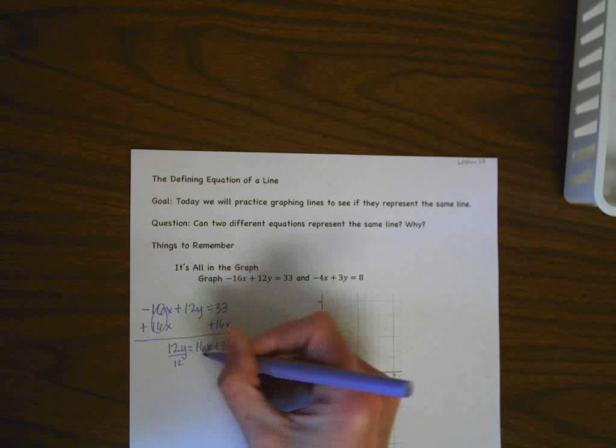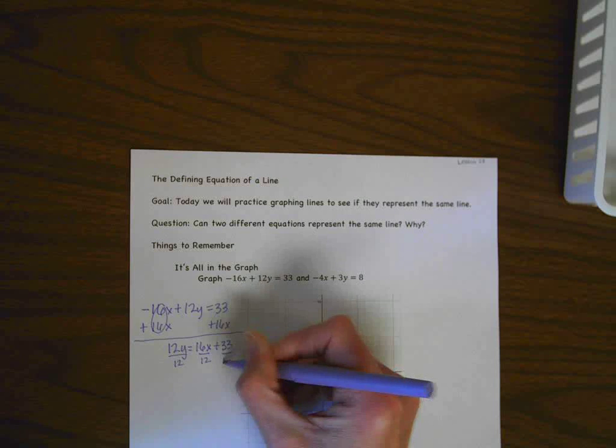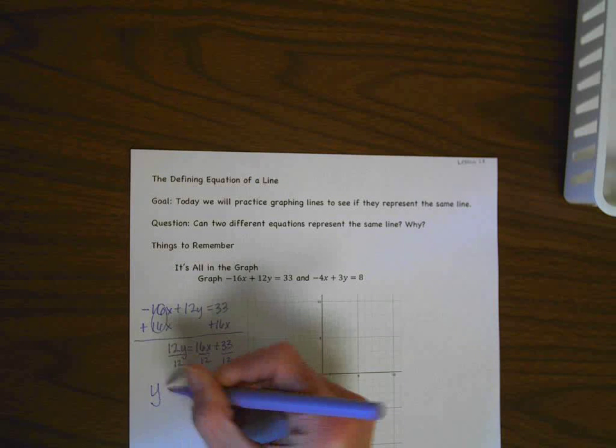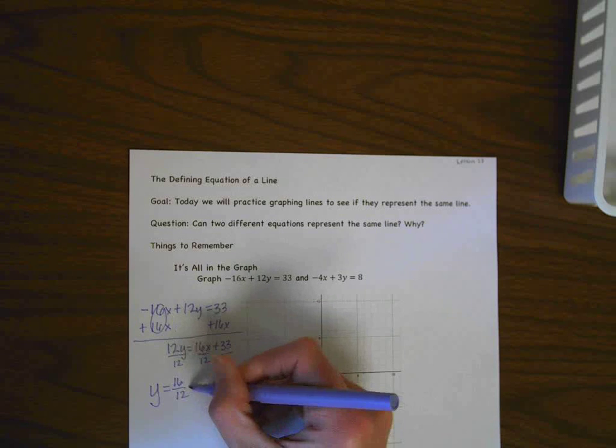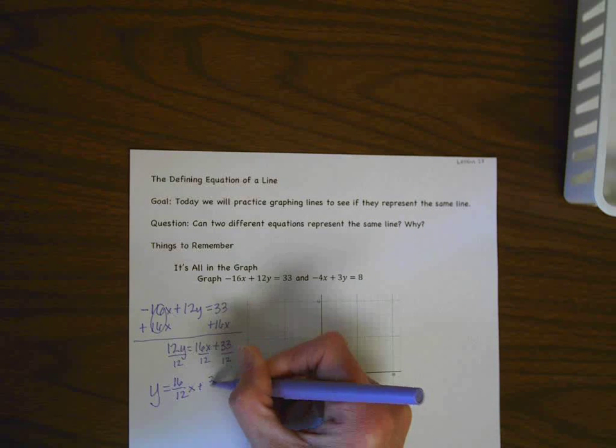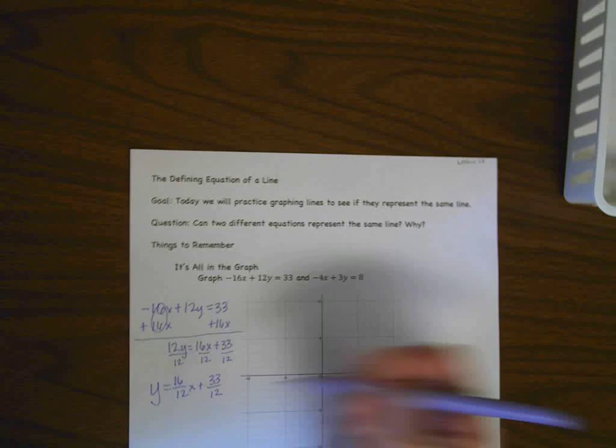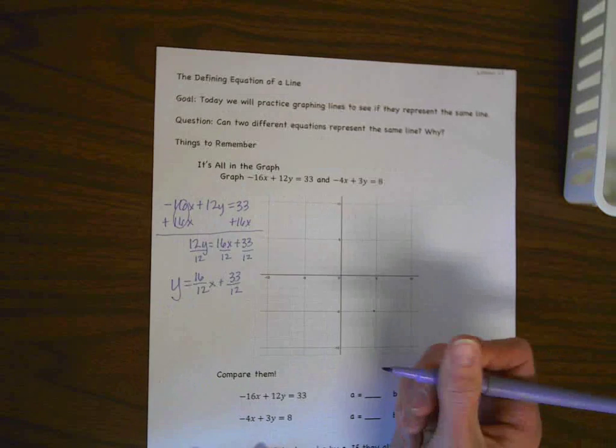Now I'm going to divide everything by 12, and I get y equals 16/12 x plus 33/12. And I don't like that. I want to simplify it to make it easier.